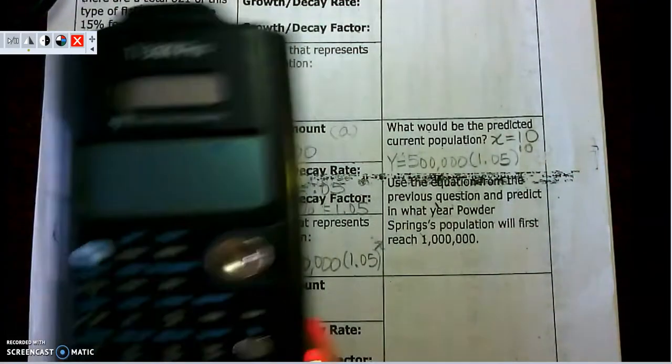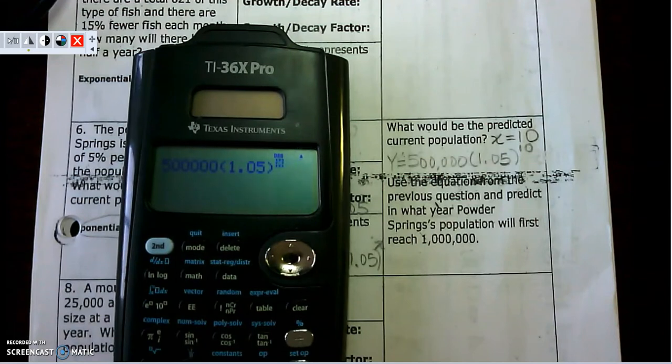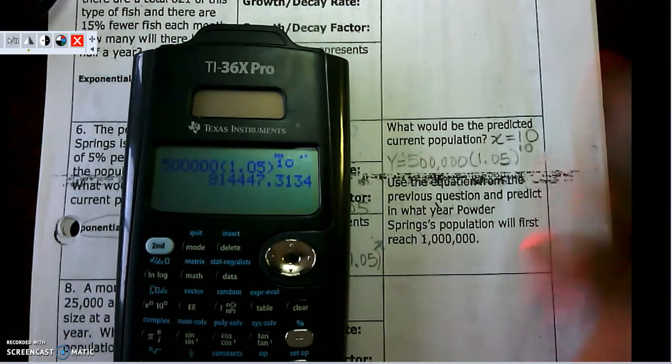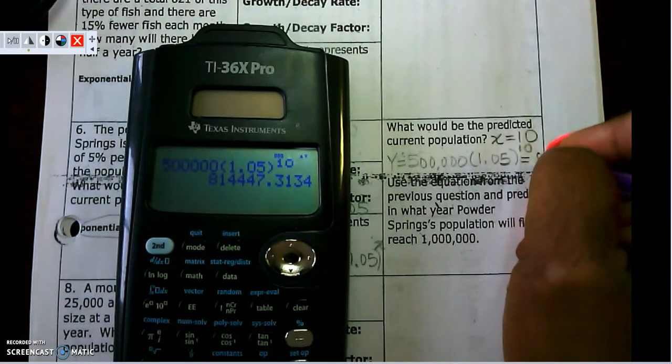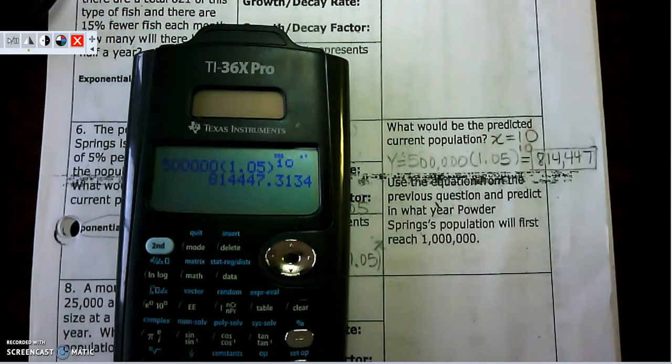So when we do that, we can go straight to the calculator. We're going to put in 500,000 times 1.05, and we're going to raise it to the 10th power. And when we do that, we end up getting 814,447. Because we're dealing with people, we're going to round to the nearest whole number.